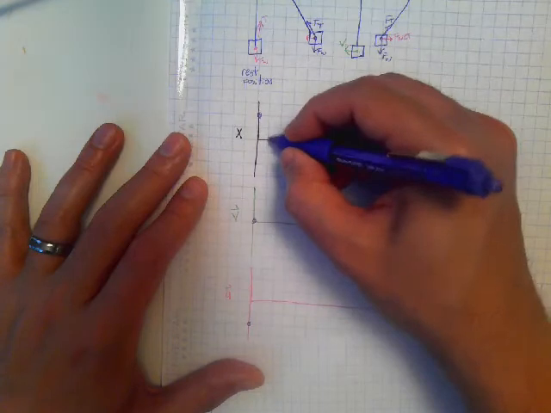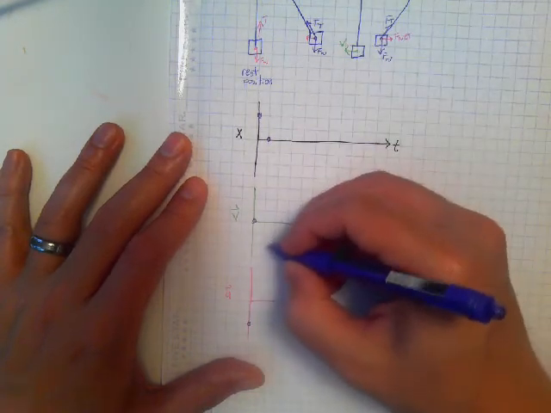Then when I get back to equilibrium, good, now the dog's barking.